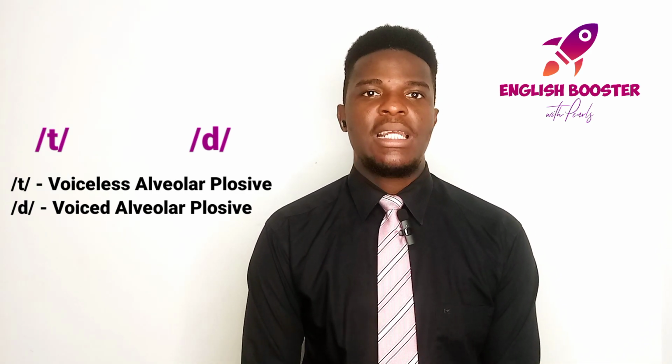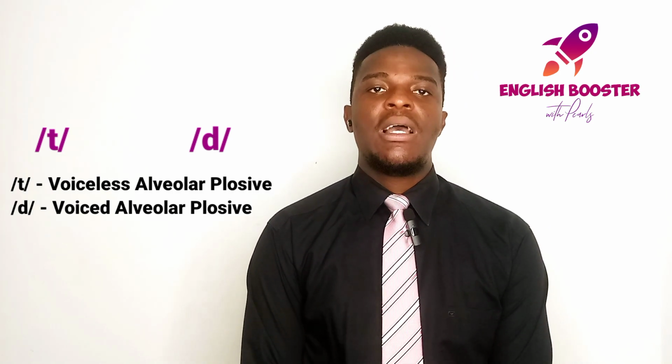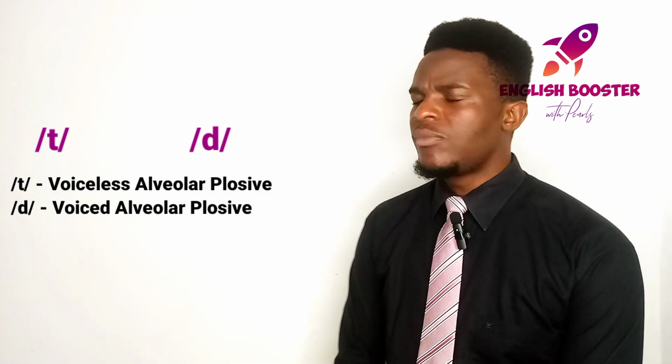So how do we describe the first one? Ta. If you want to describe the first one in phonetics, you would say it is the voiceless alveolar plosive. It is voiceless because we are not using our vocal cords. It is alveolar because we are using our tongue to touch this part of our mouth, and it is plosive because we are releasing air suddenly. And the second one will be voiced alveolar plosive. Da. Voiced alveolar plosive.